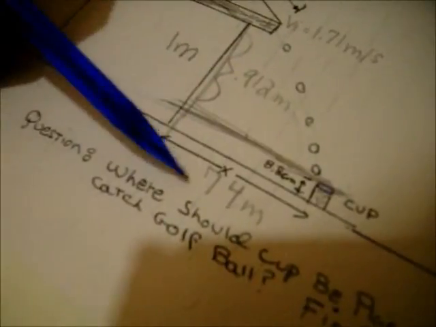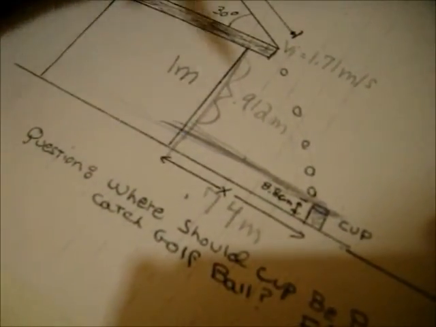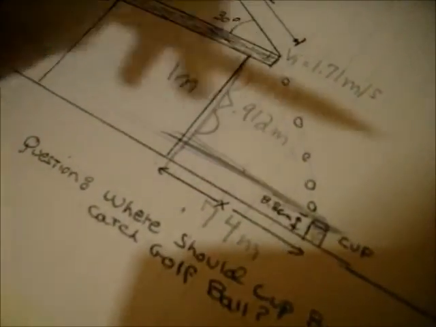So we're going to do 1.7 meters per second times 0.43 seconds equals 0.74 meters. And that is what our dx equals, and that is our final answer. So 0.74 meters is how far we should place the cup away from the table. And that is our dx.